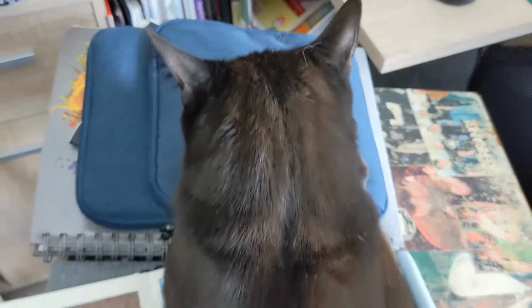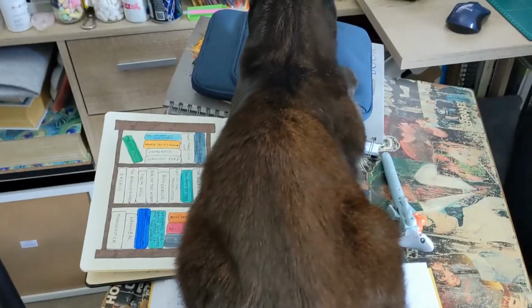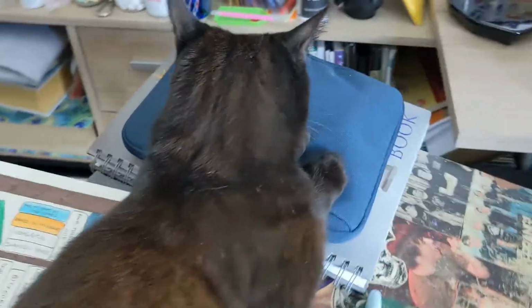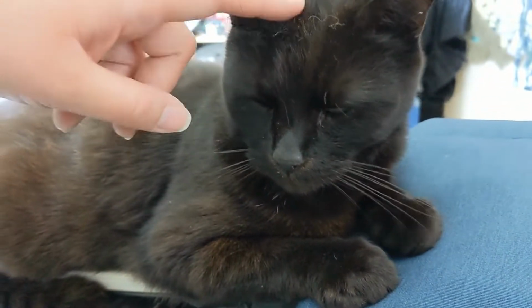Why are you laid across everything I own? I didn't want to look at any of those notes anyway. Thanks, yeah. Appreciate it. Excuse me. Excuse me. What are you doing? I'll punch you.